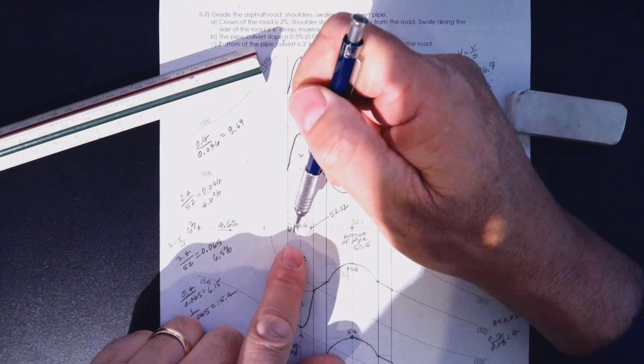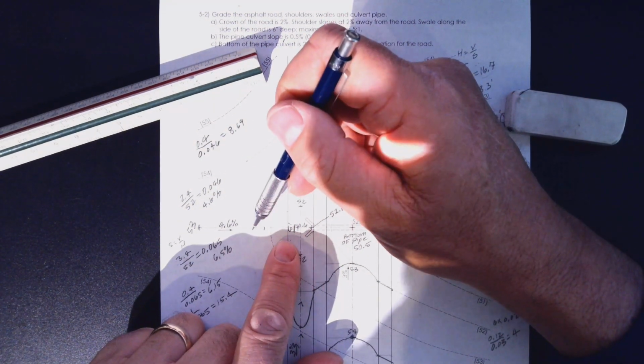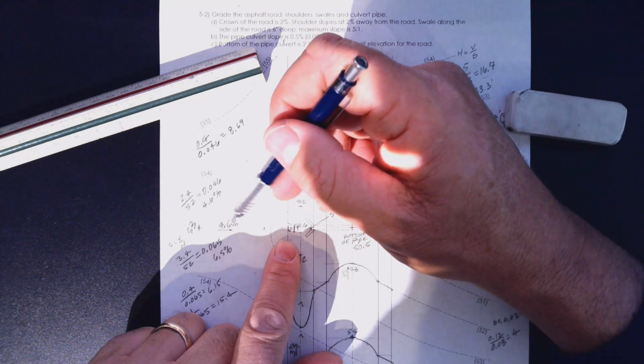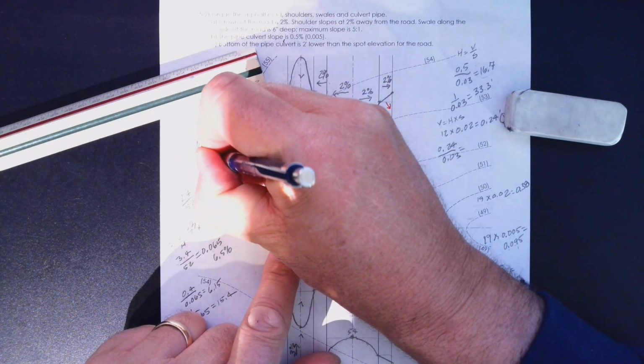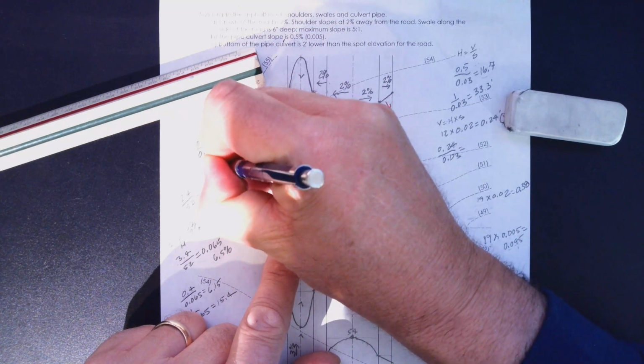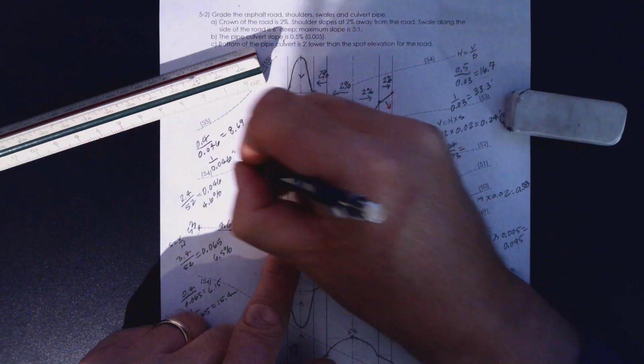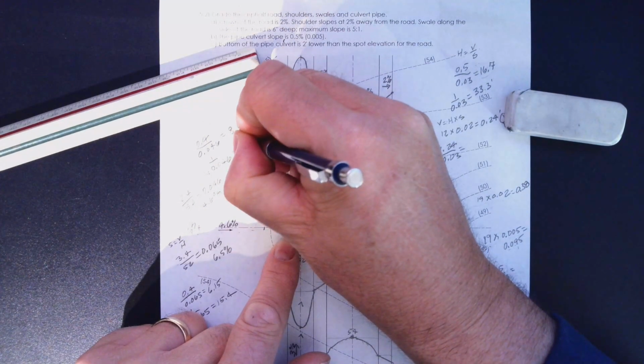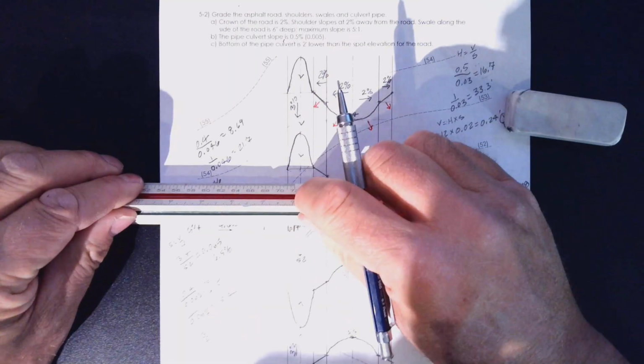So now we've got 51, and we've got to go a foot vertically at 4.6%. So we just did 1 foot divided by 0.046 equals 21.7, almost 22 feet.